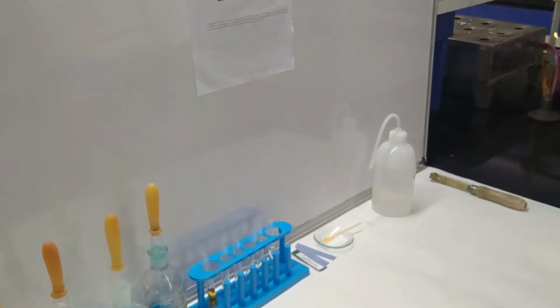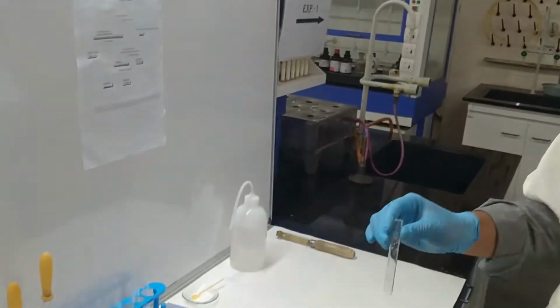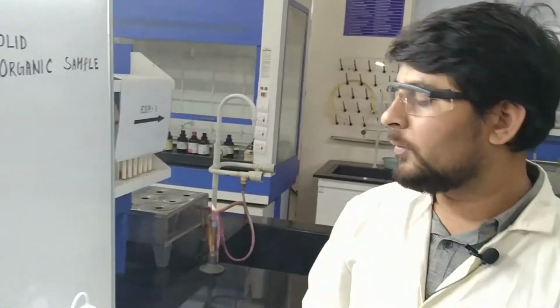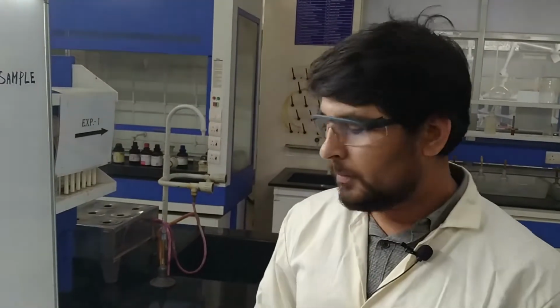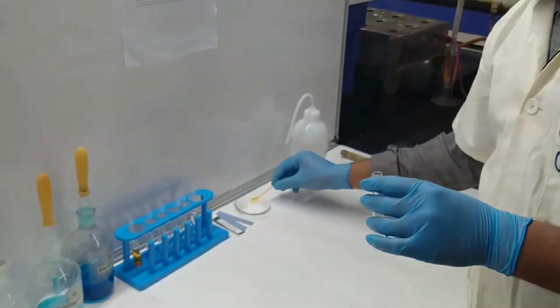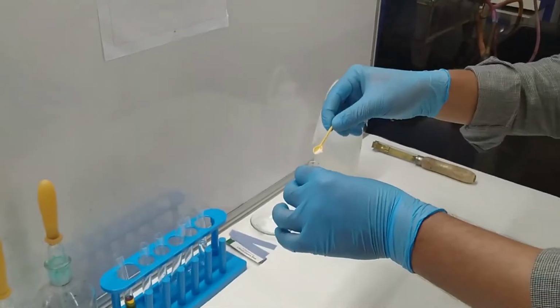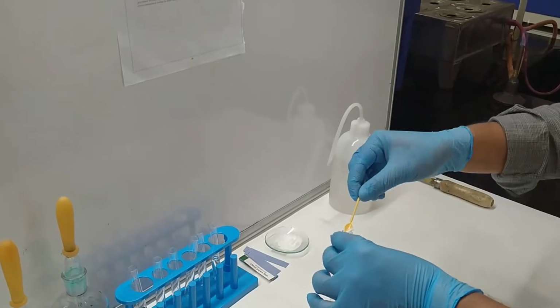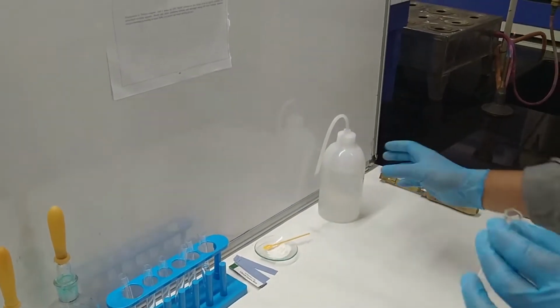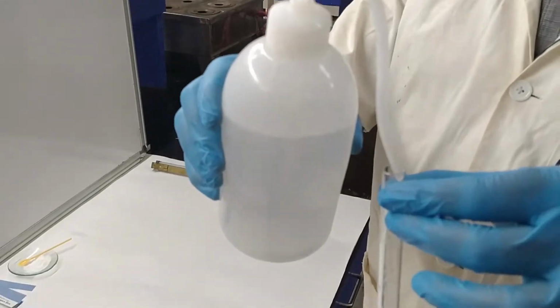For the test, what we have to do is prepare a glucose solution again in water, and then add that prepared Fehling's reagent into the glucose solution, and after that heat the test tube in the hot water bath. Okay, so I just take some solid glucose over here. Pouring some water, distilled water.